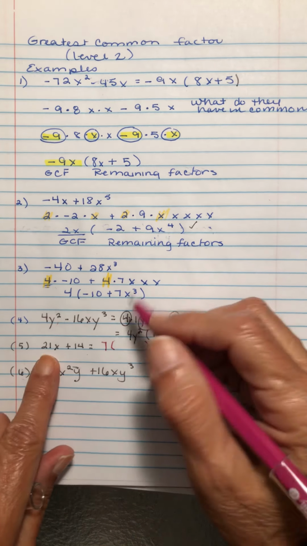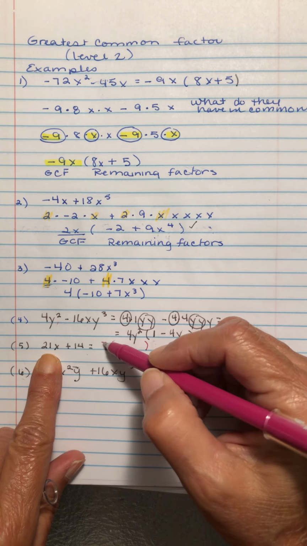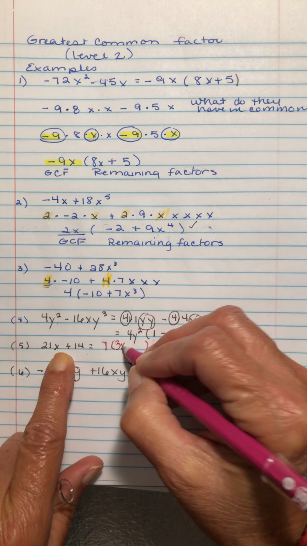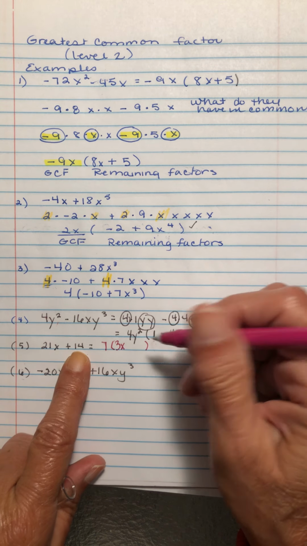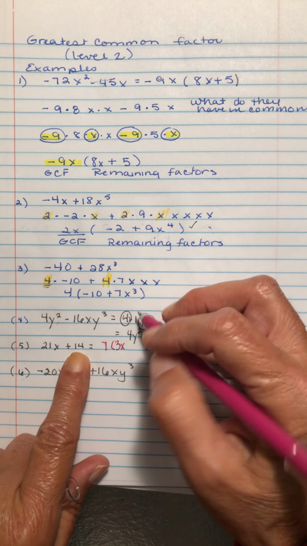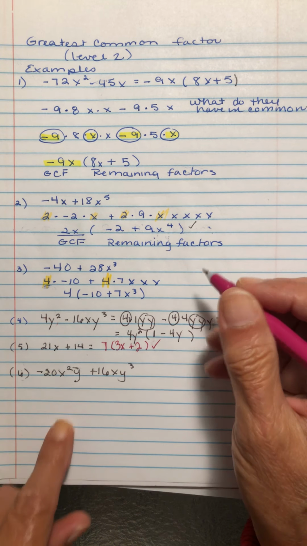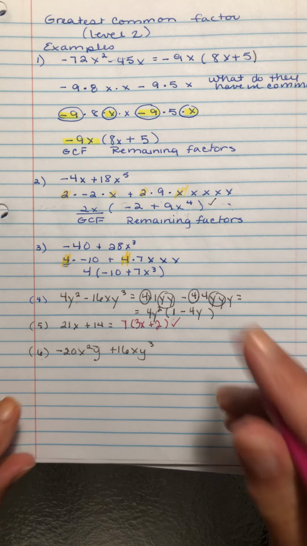So let's divide here. Or this is the way I think of it. I just think, 7 times what gives me 21? And of course the x is there. That would be 21x. 7 goes into 14 how many times? Plus 2. So 7 times 2 gives me 14. I've checked it as I did my work.